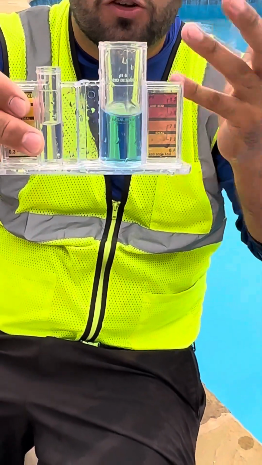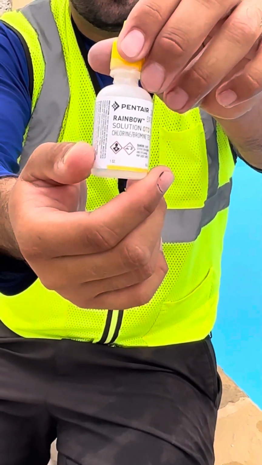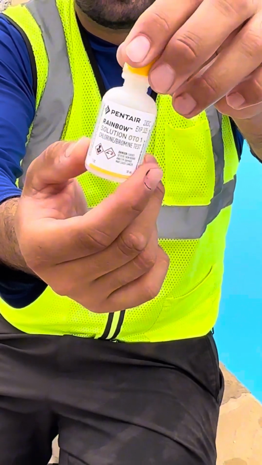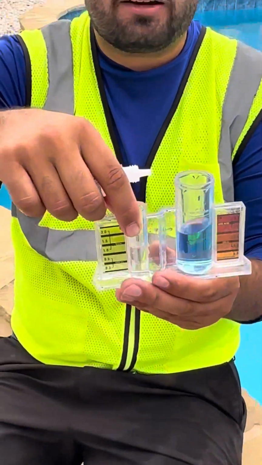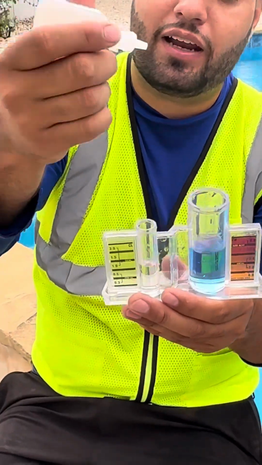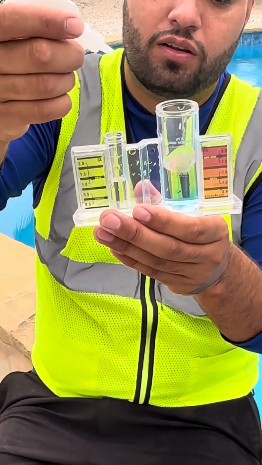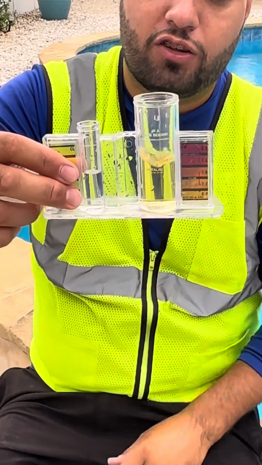So we already know the mix for that alkalinity, but we want to know how much alkalinity is in our pool. What we're going to do is add solution number 1 once again. We're going to do 1 drop at a time until we notice that the chemical reacts or the color changes. Once again, with my left hand I hold the test kit, and with my right hand I hold the solution. So I add 1 drop, 1, 2. As you can notice, the alkalinity on this pool is really low.